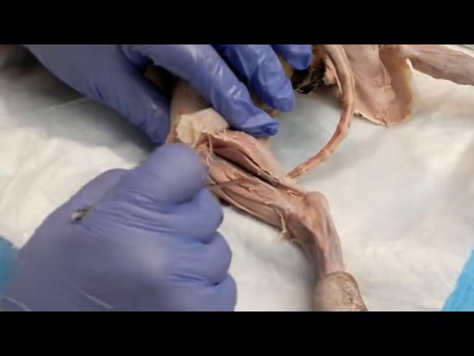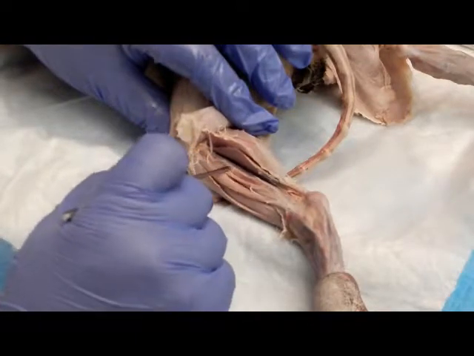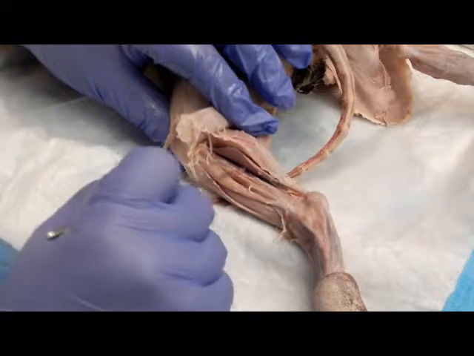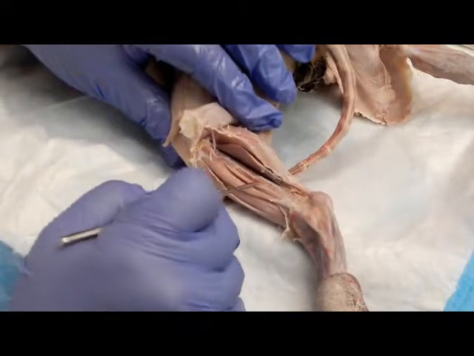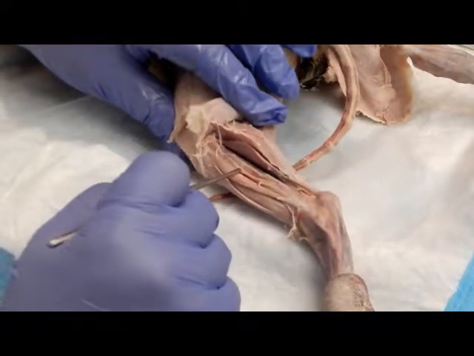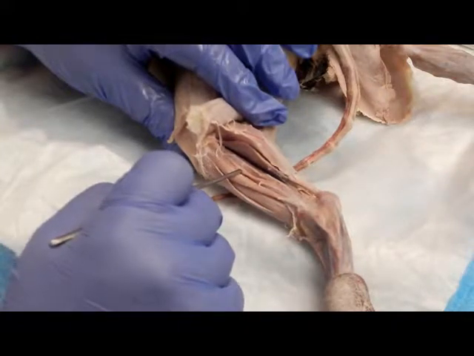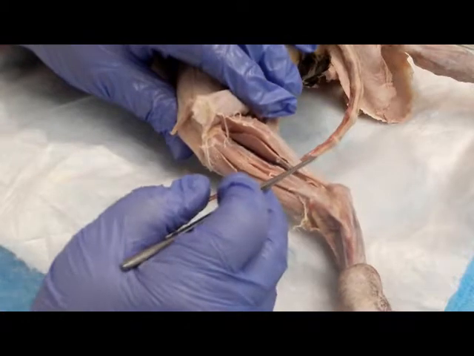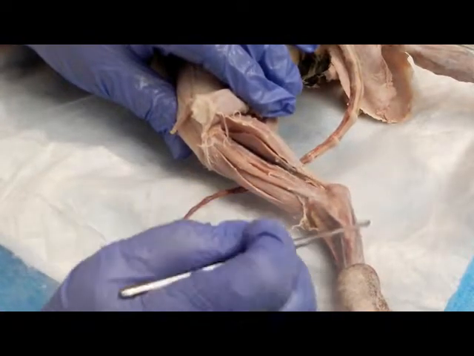This muscle right here is the fibularis muscle brevis, and its origin is the distal fibula shaft, and its insertion is by tendon running behind the lateral malleolus and insert on the proximal end of the fifth metatarsal.